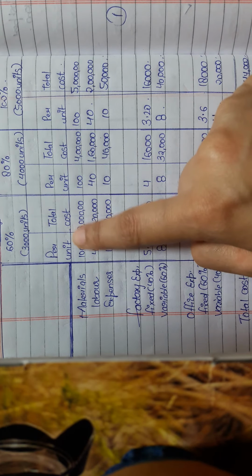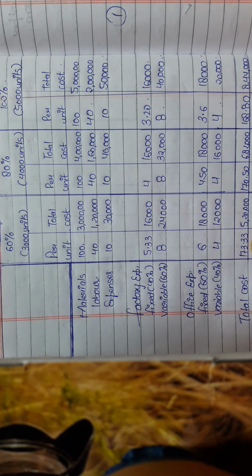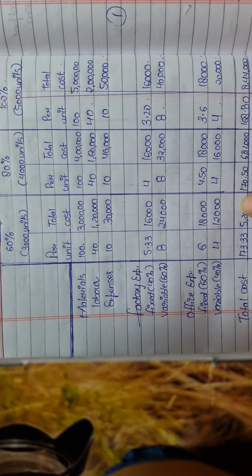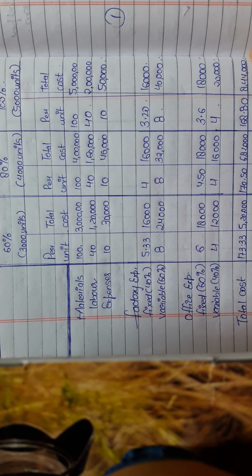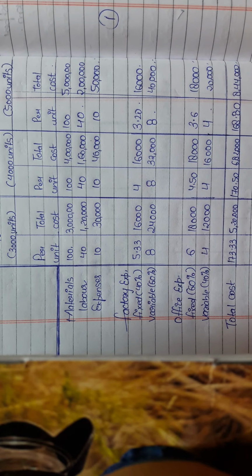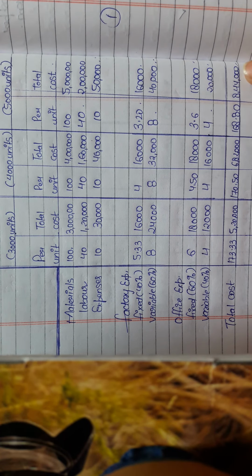Now you need to total all the per unit costs. You will get the total cost. Same in this case, same with this, and this is how you will get the total of all the expenses. So this is how you prepare the budget.